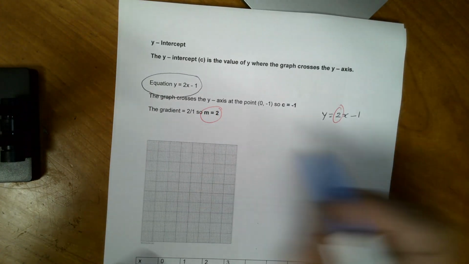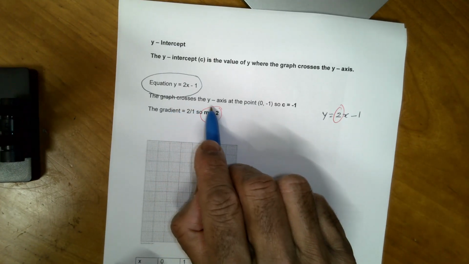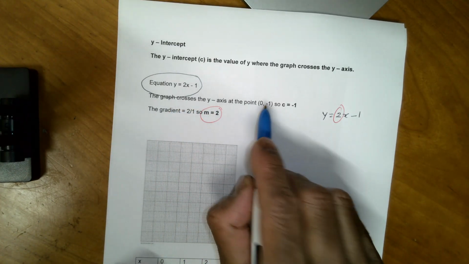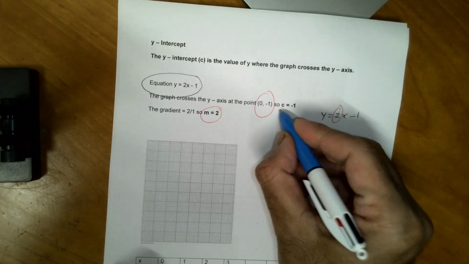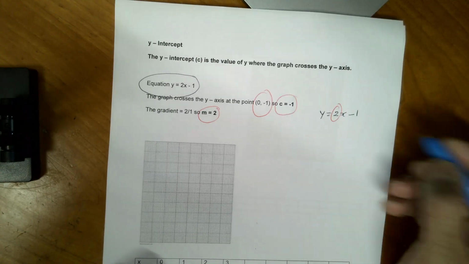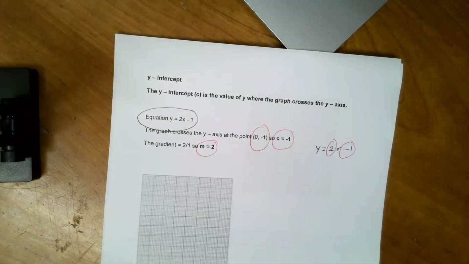Now what it says here: the graph crosses the y-axis at the point (0, -1). So the c here is minus 1.